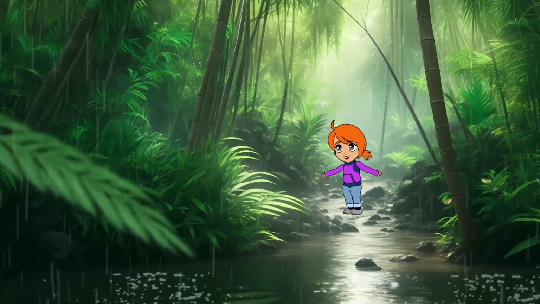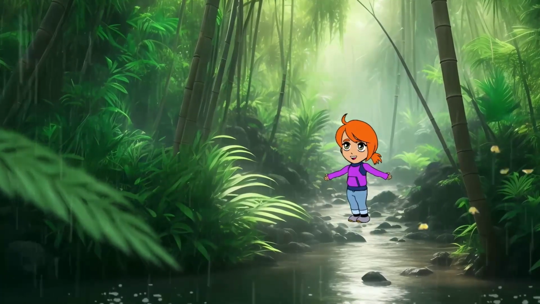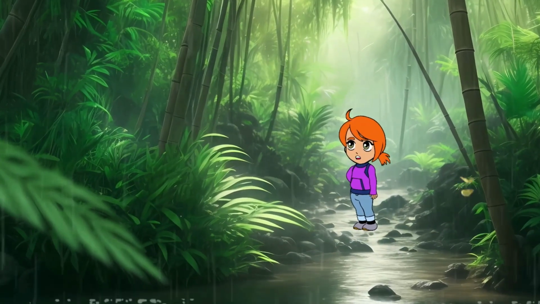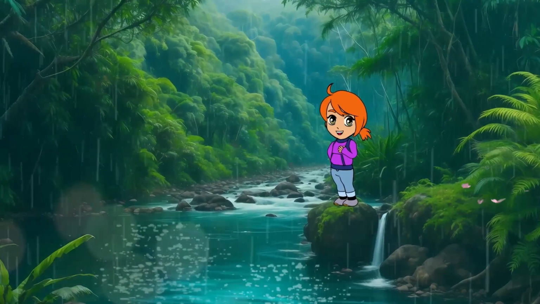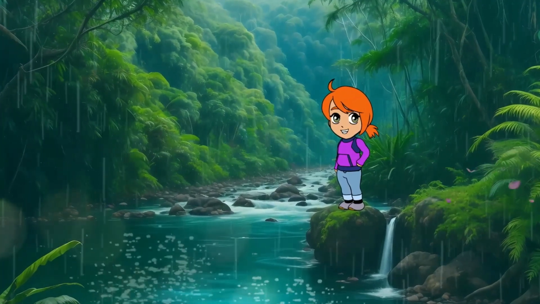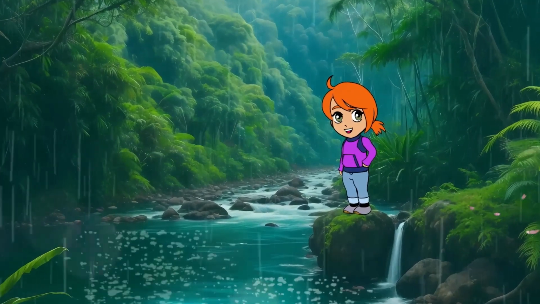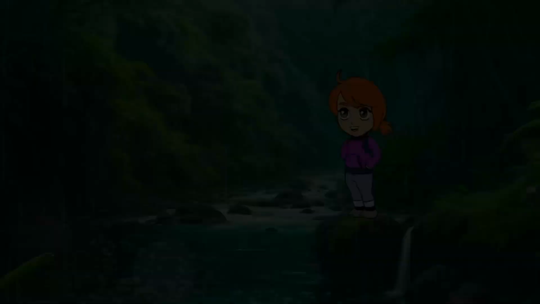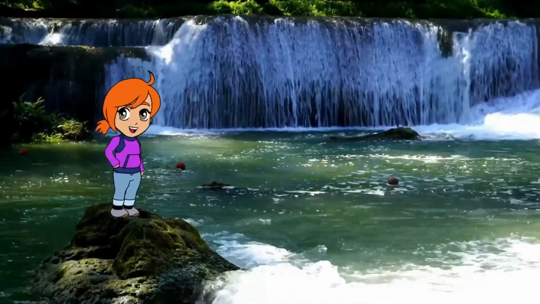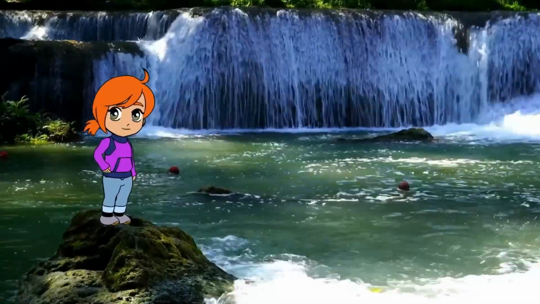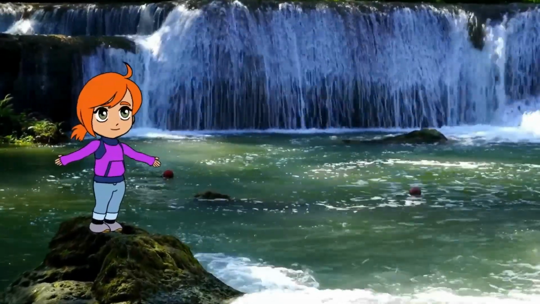Wow, look at this amazing rainforest. The trees here are so tall, they create a canopy that blocks out most of the sunlight. That's why it's so dim down here on the forest floor. Oh, listen, do you hear that? It's a stream. Streams are like nature's highways in the rainforest, providing water for plants and animals.